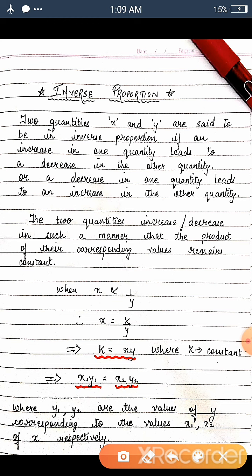Let me give you another example. Now, suppose you are again cycling. So, if you cycle at a high speed, then you will complete your distance in less time. Whereas, if you cycle at a low speed, then you will take more time to complete the distance. This means that when the speed increases, time will reduce, and when the speed decreases, time will increase.